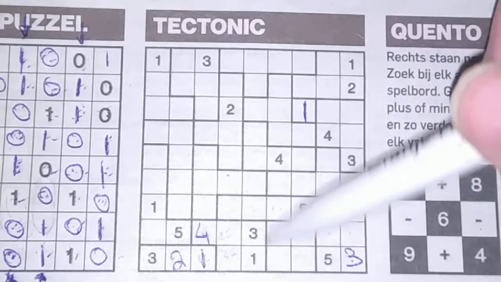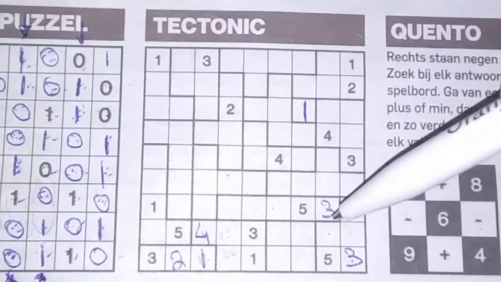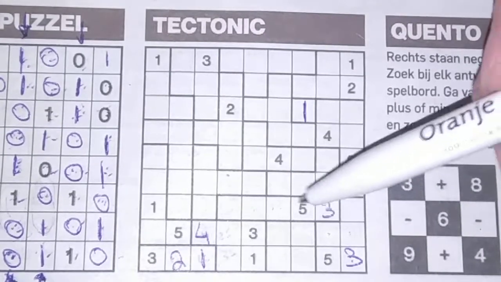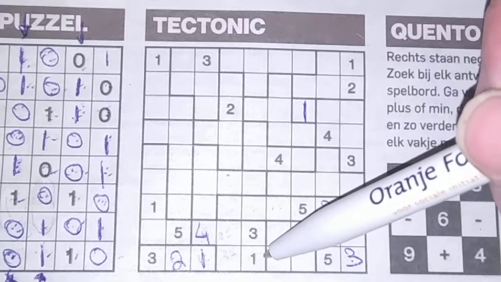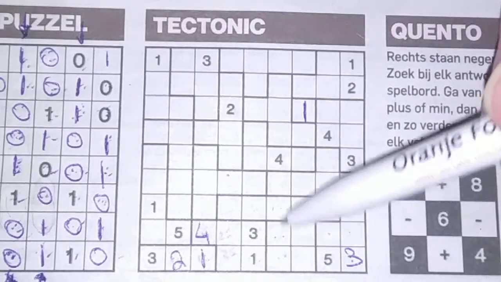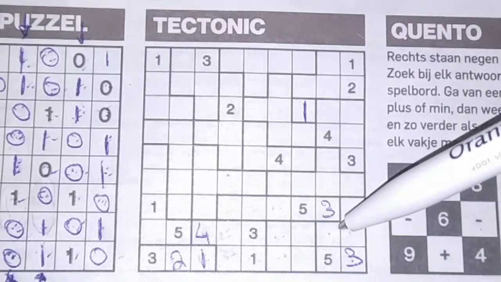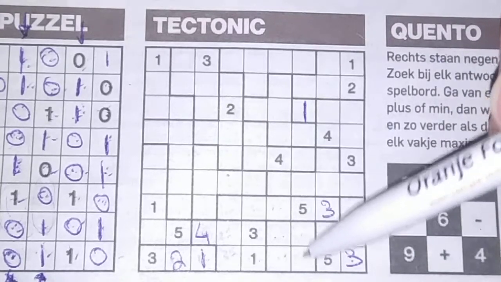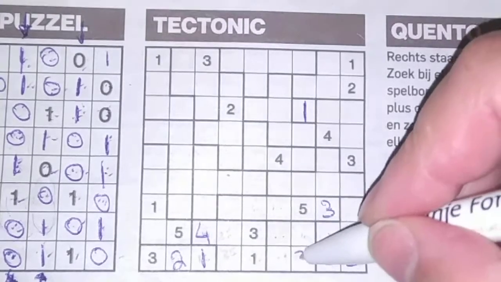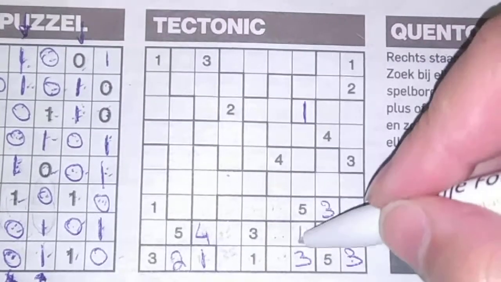This is a quadra box. 1, 2, 4. So these 2 cannot be a 1. These 2 cannot be a 3. So we have a pair 1 and a 3 here. I see here 3. So this cannot be a 3. This should be the 3. And this should be the 1.